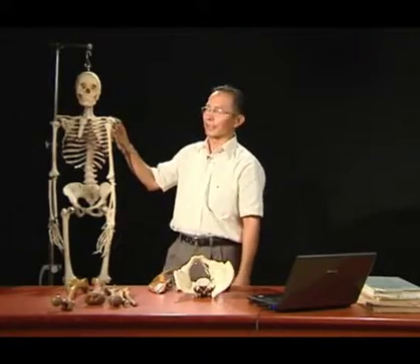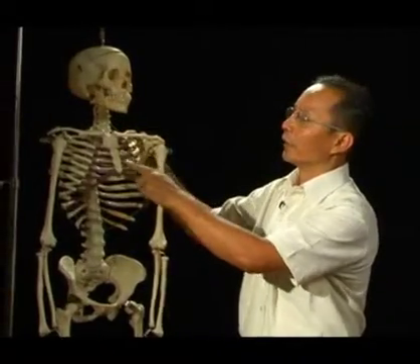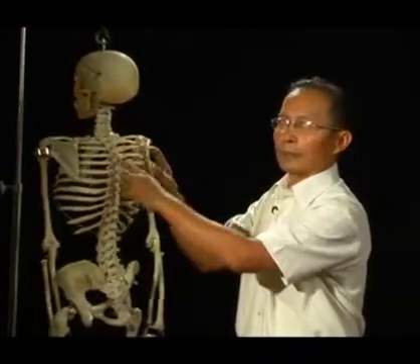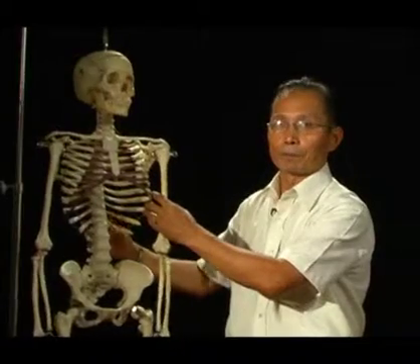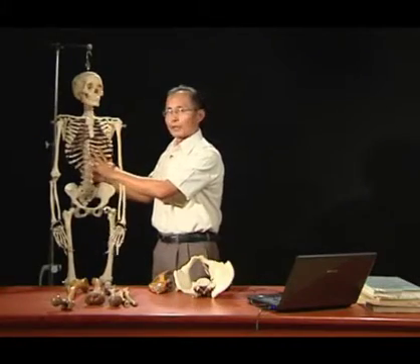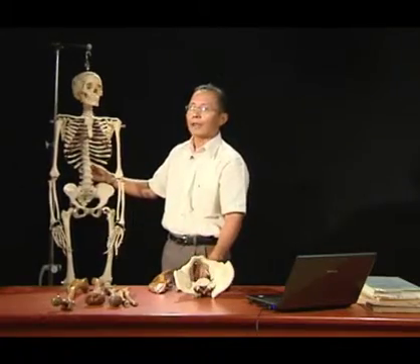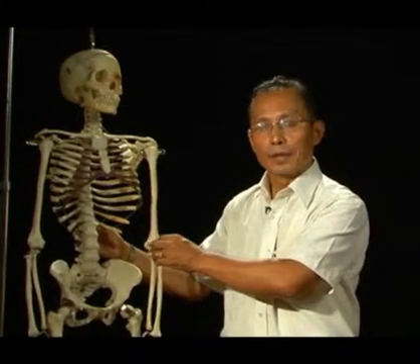You see the skeleton here, this skull, the ribs, the sternum, the vertebral column, it forms the axis of the body. So, that is the axial part of the skeleton. And the other part is the appendicular skeleton, which means the bones of the extremities.